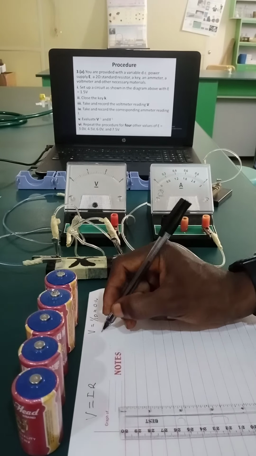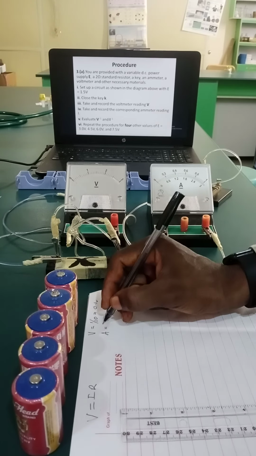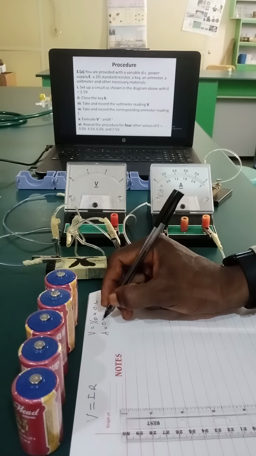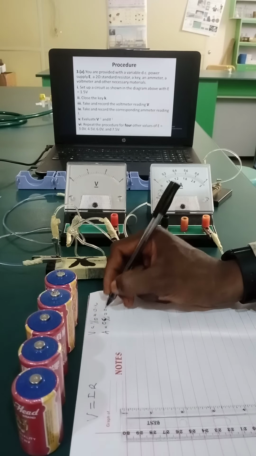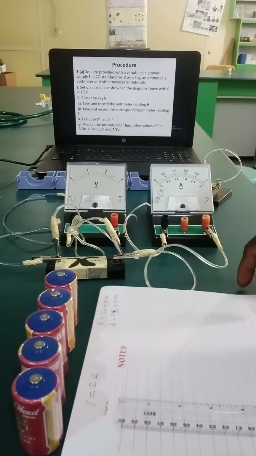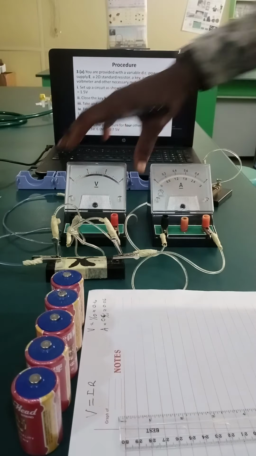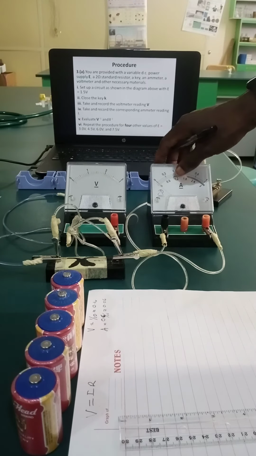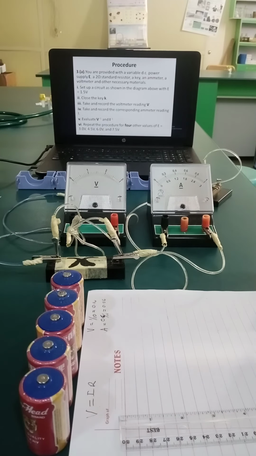So for the ammeter reading, the value for each small line is 0.6 divided by 10. We're going to have 0.06. Yes, we're going to have 0.06. So having gone through the orientation of how to make use of this measuring device, it is time for us to run the experiments.